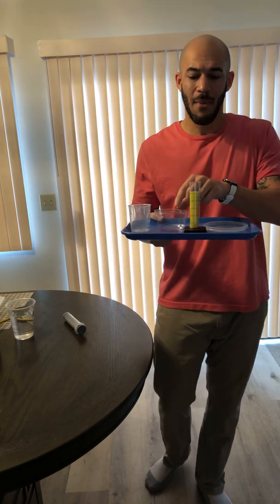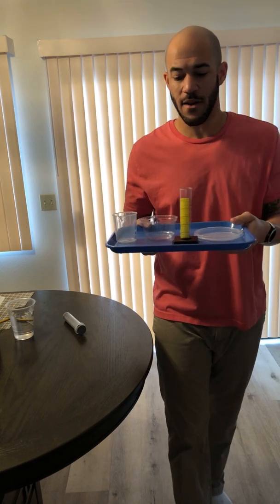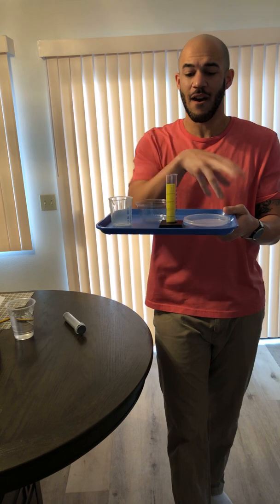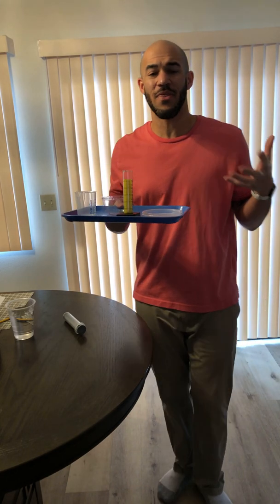So, each of these objects has a different surface area. How might the shape and design and the surface area of each object affect the evaporation of liquid in their containers?